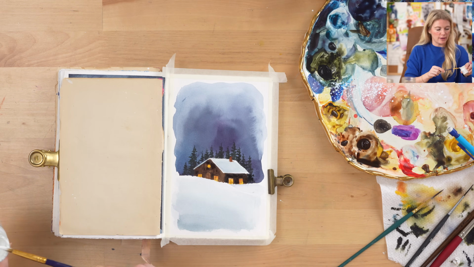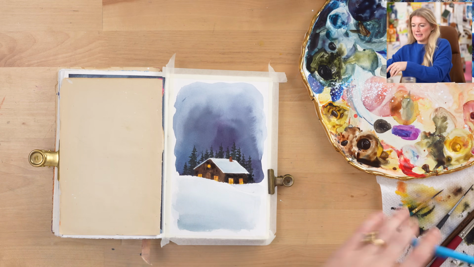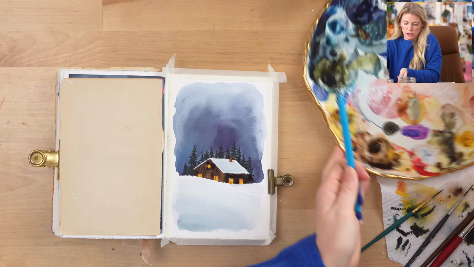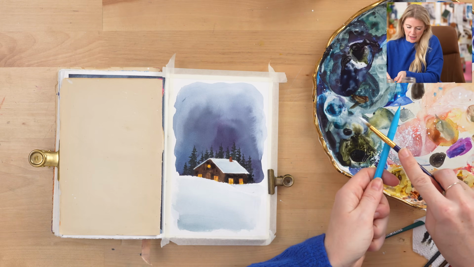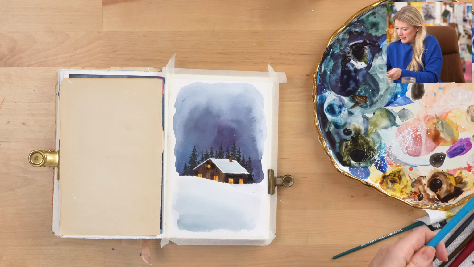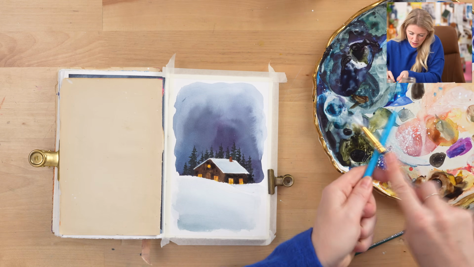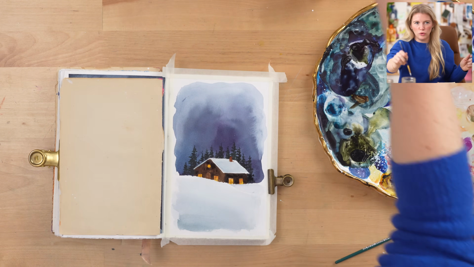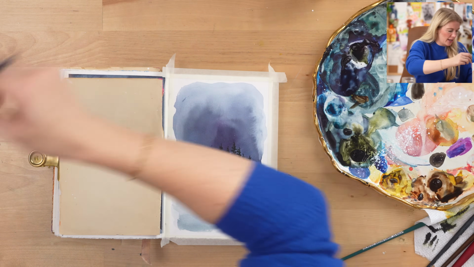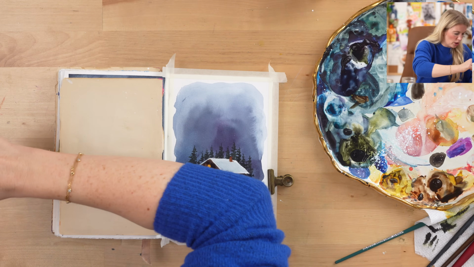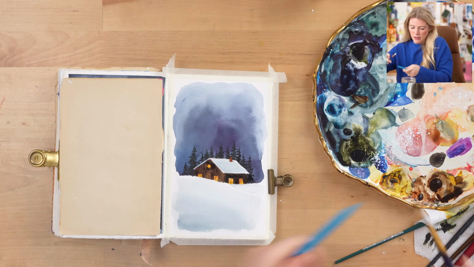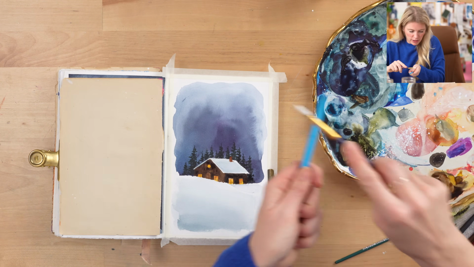For smaller ones, I'm going to use a smaller brush, and I always like to test it on my palette to get an indication of the size. Sometimes it's good to do that because you'll have water on your brush. That was barely there, right? You didn't see that? So then I'm like, okay, I need more paint and water. Let's test that. That's better.